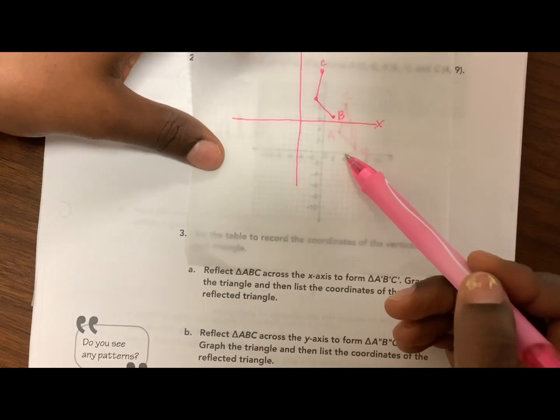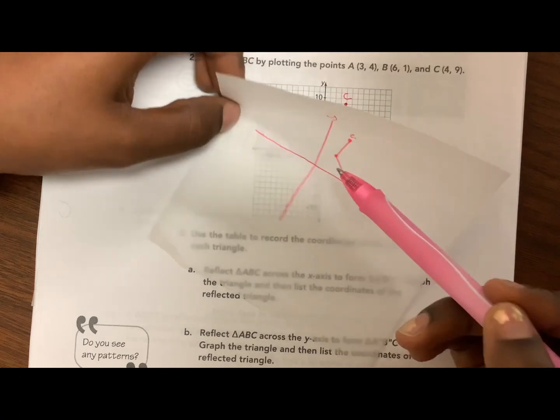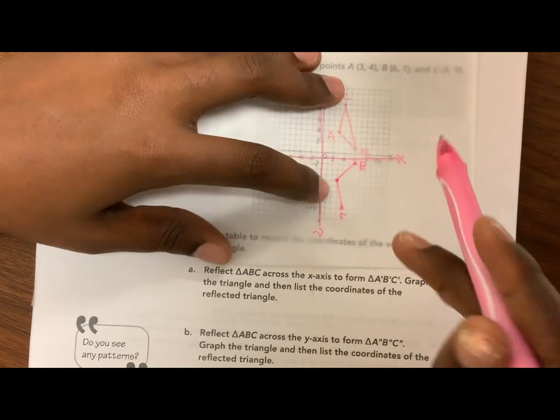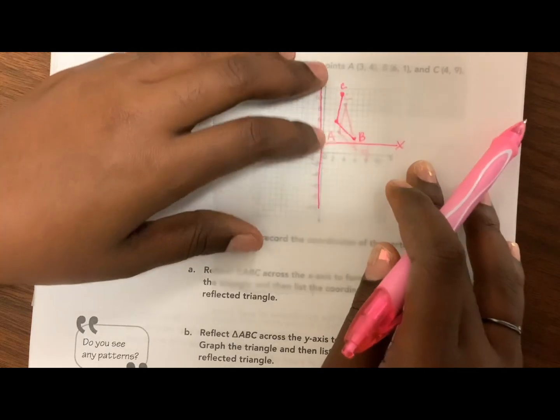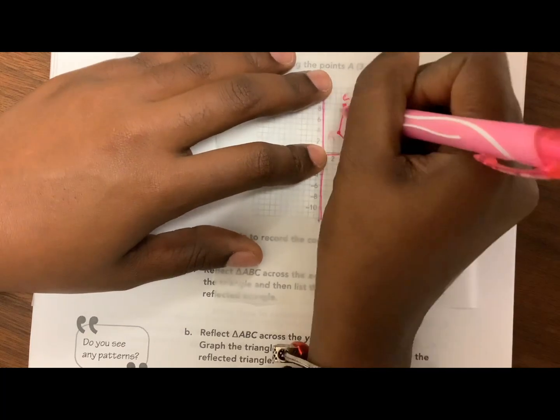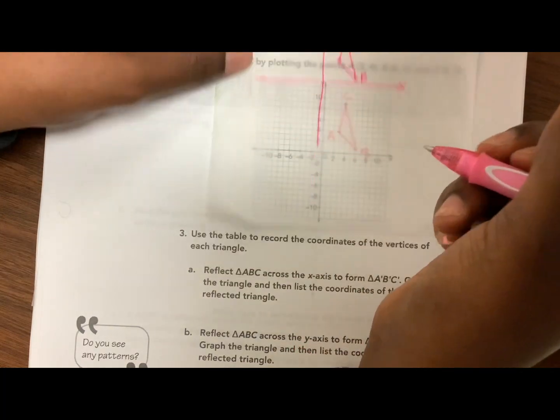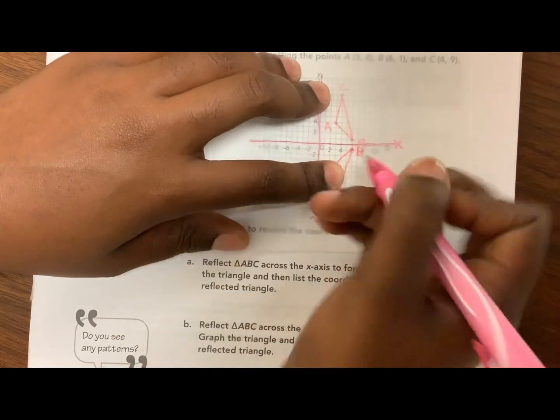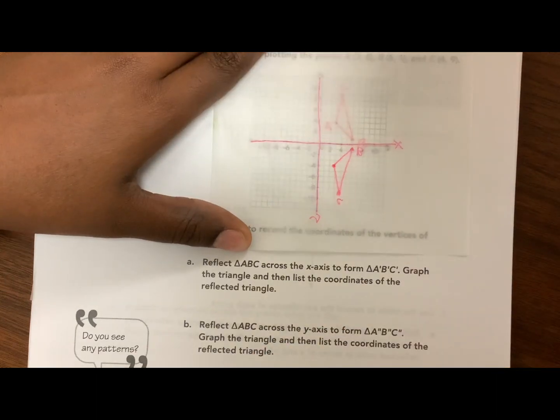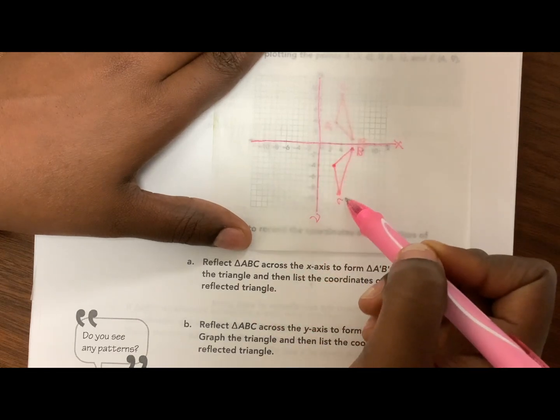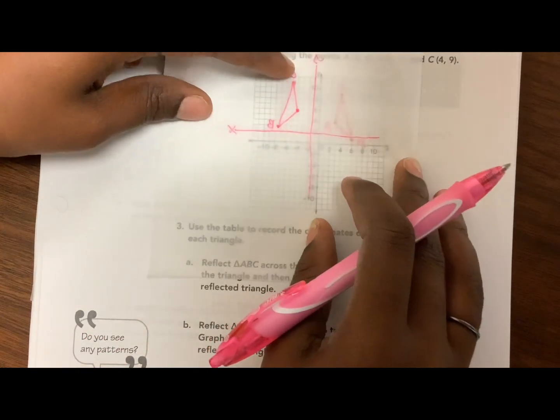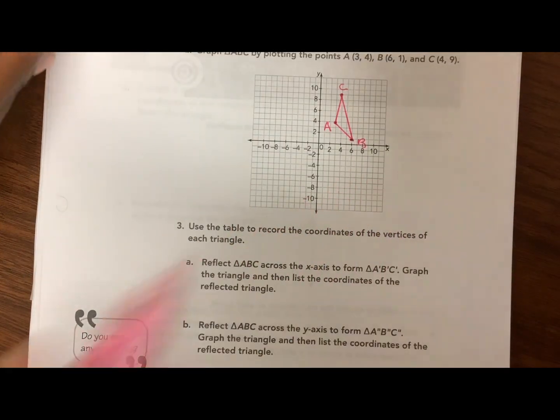So across the x-axis, that means we're going across this axis. Simply flip your paper over, line it up. Oh, did we not draw the line? I'm sorry. All right, let me draw that line really quickly. Flip it over, line it up, and go ahead and plot those points. Take 3 minutes, because I want you to plot the points as you flip it over the x-axis, and then I want you to plot the points after you flip it over the y-axis.